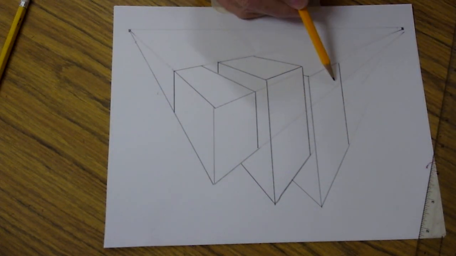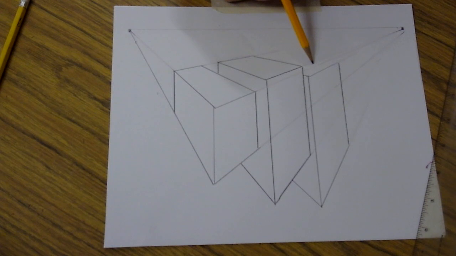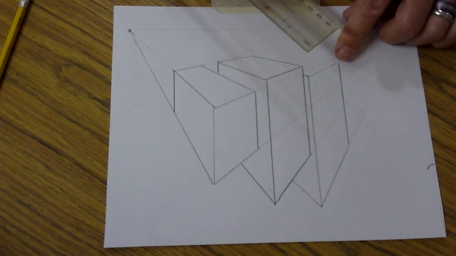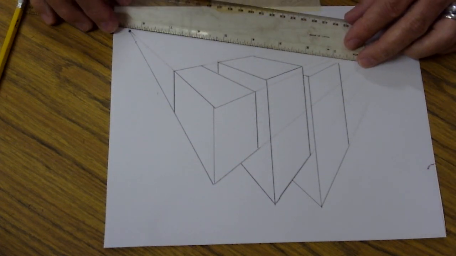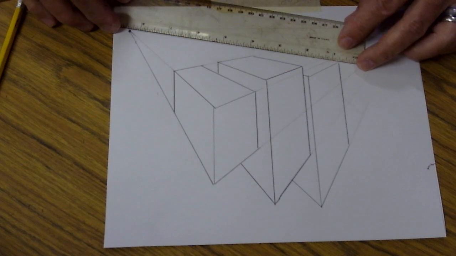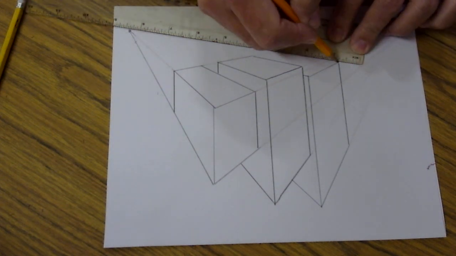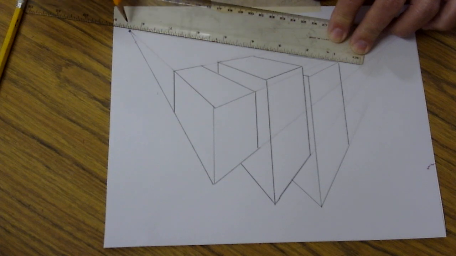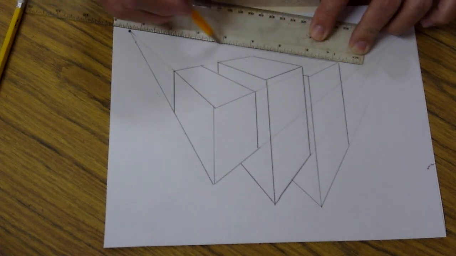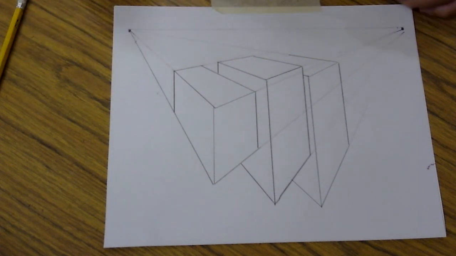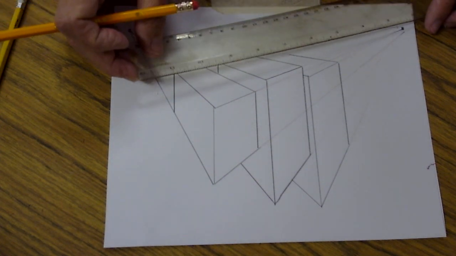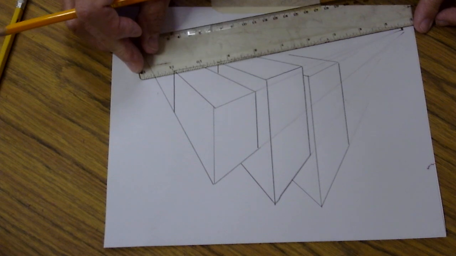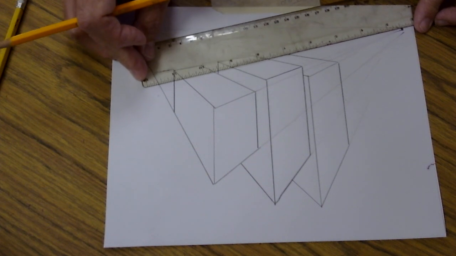So we have two sides of this building, but we can't see the top yet. So let's work on this outside side. I'm going to draw it in that direction, but I'll draw it lightly the rest of the way. And then we have to decide how far back this building is going to go.